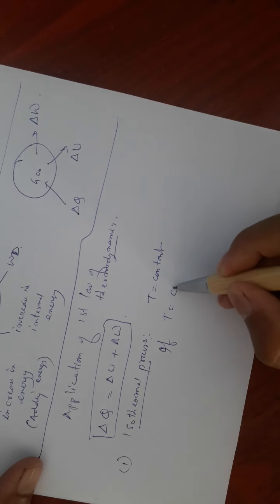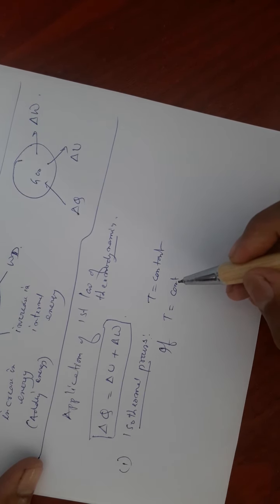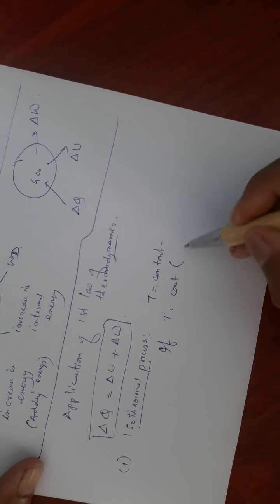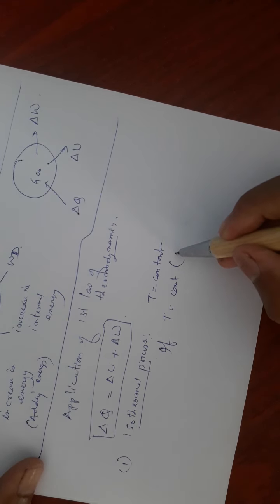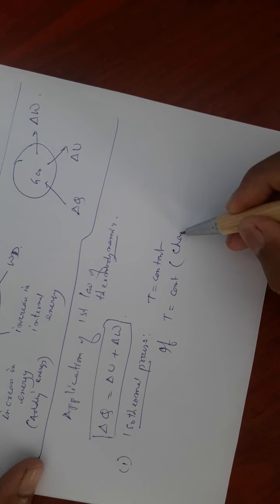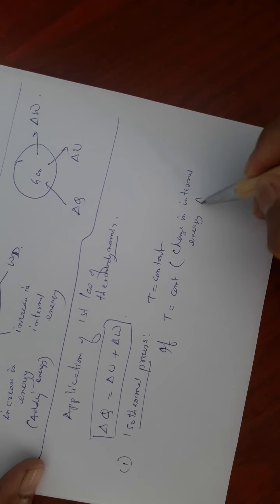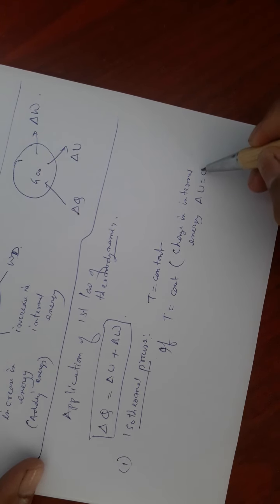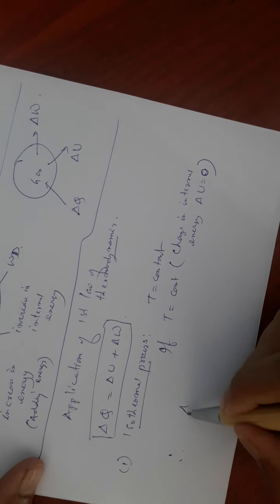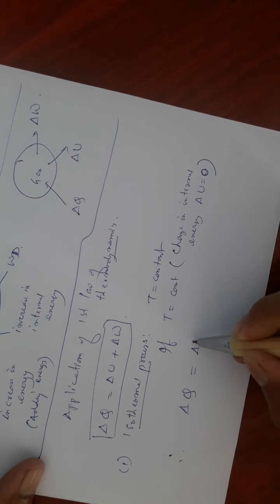If T is equal to constant, it means that temperature is not rising or decreasing, so the change in internal energy delta U will be 0 here. There will be no change in the internal energy. Keep this in mind. Therefore, your delta Q is going to be equal to delta W here.